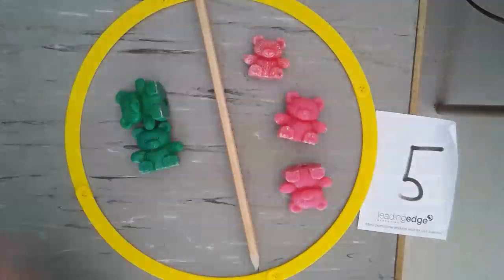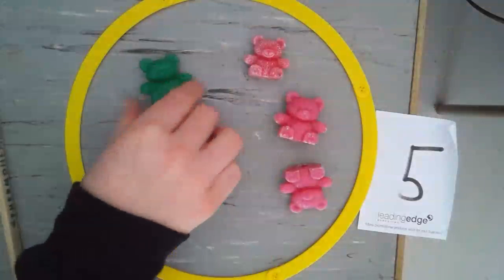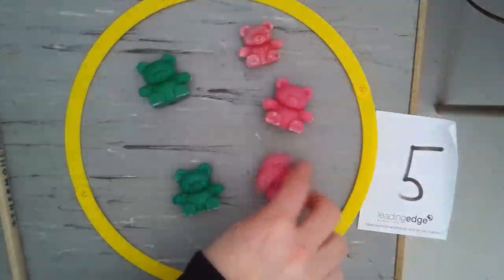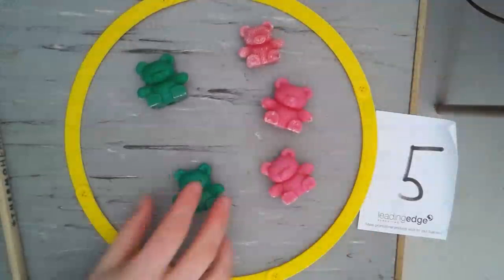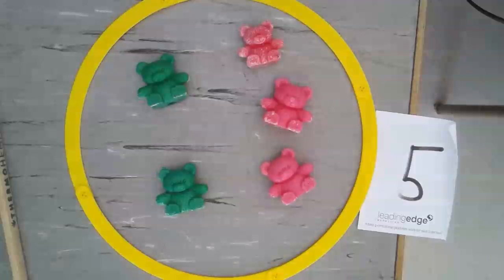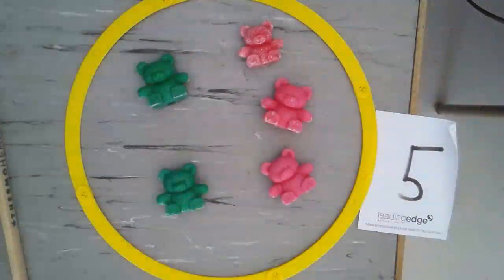Very good. So that tells us something about 5. I'm going to take away this partition. And that time we had our subsets according to colour. Now, can anyone tell me any other idea about 5 without changing this set of bears? Now, this time we're going to partition them for size.